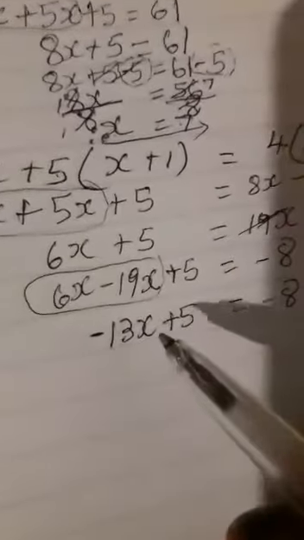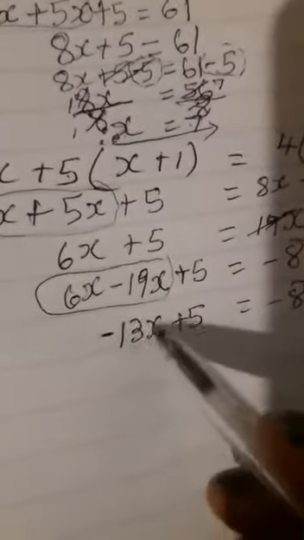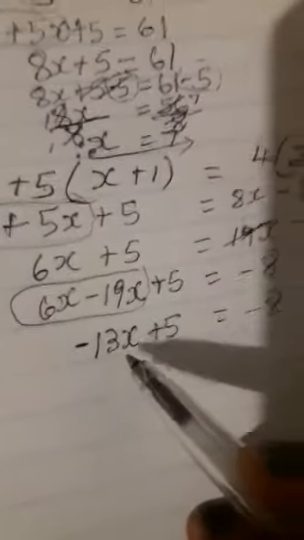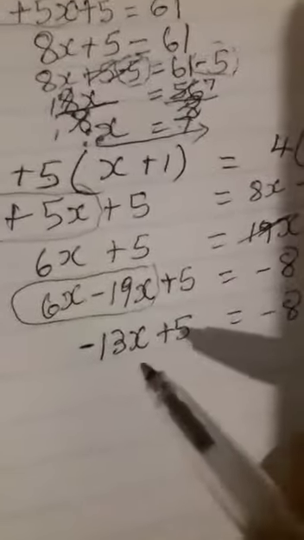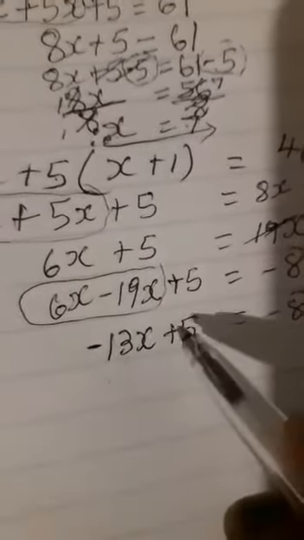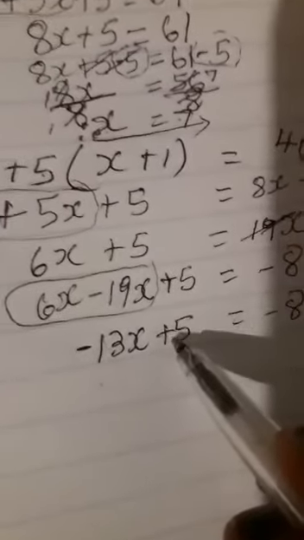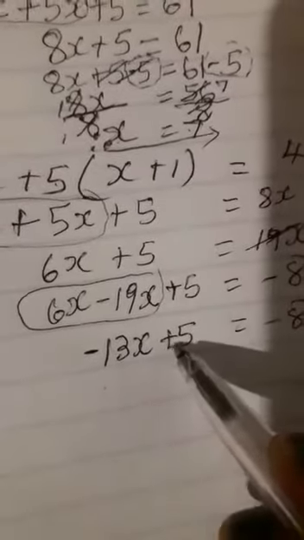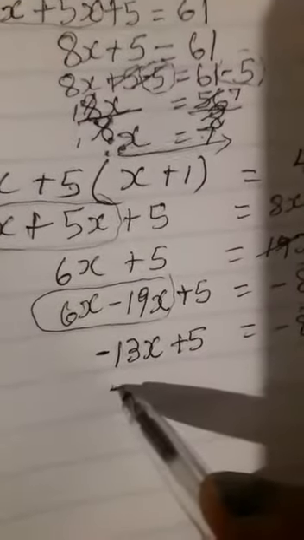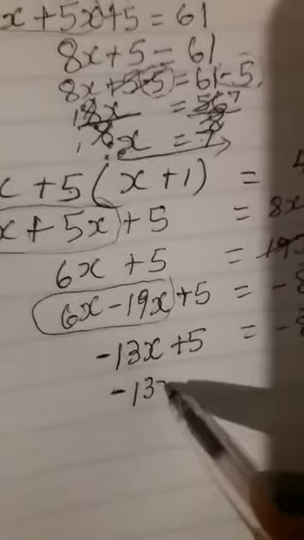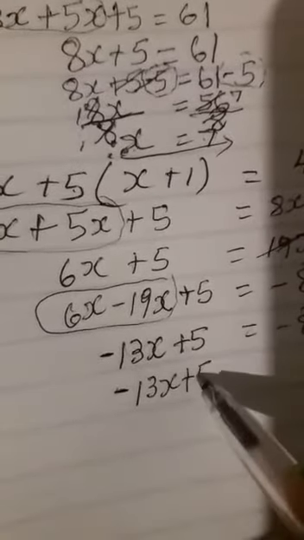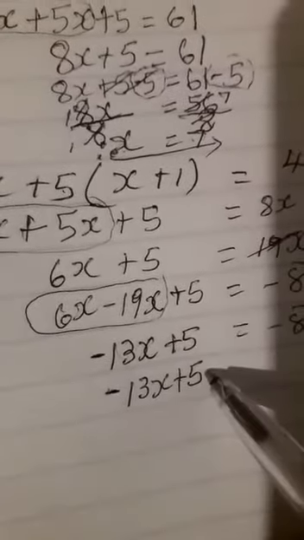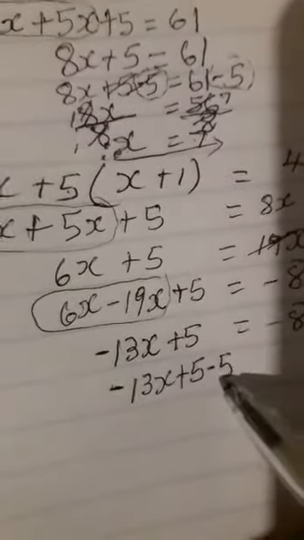Then I want negative 13x only on the left hand side. What am I going to do now? Alright, let me find the additive inverse of positive 5. Then I'm going to write negative 13x plus 5. The additive inverse of positive 5 is negative 5.